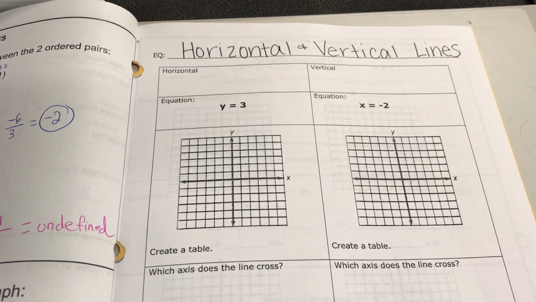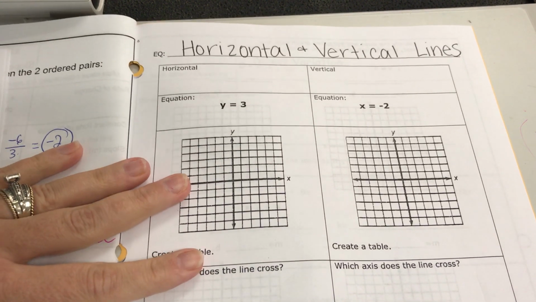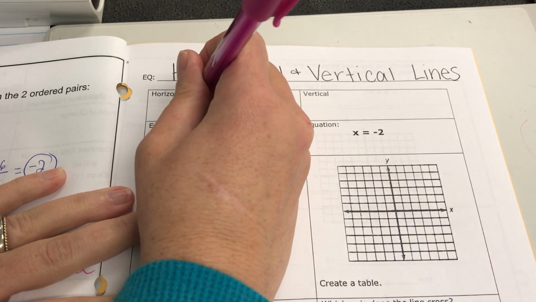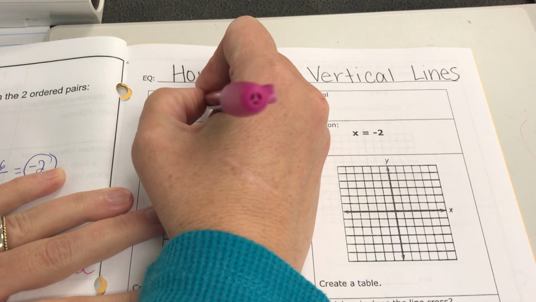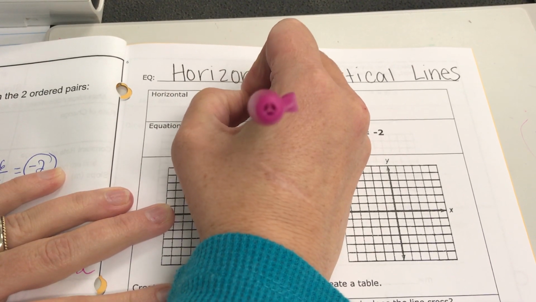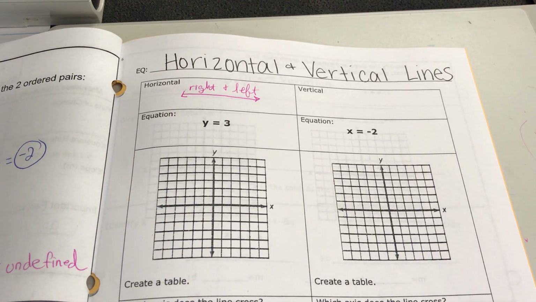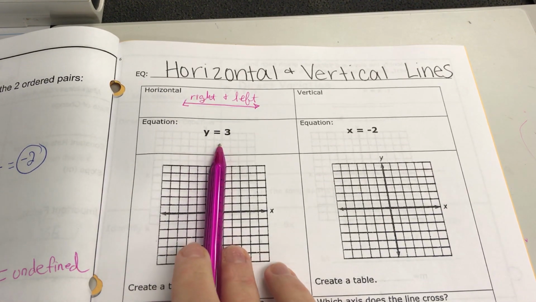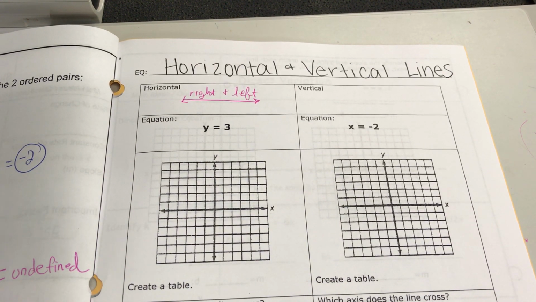Today's lesson is over horizontal and vertical lines. Okay, so what is a horizontal line? A horizontal line goes like this. It goes right and left. All right? And it usually looks like the equation y equals and then a number. We're going to leave it at y equals 3 right now.